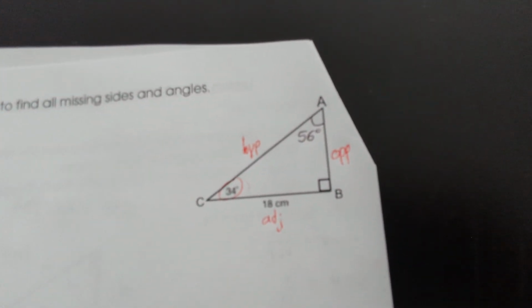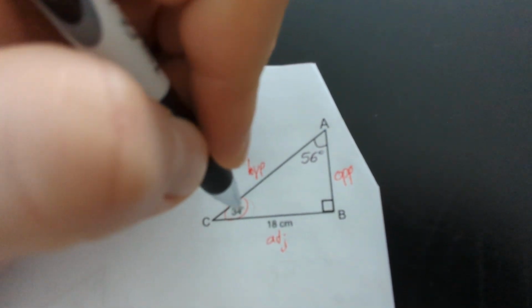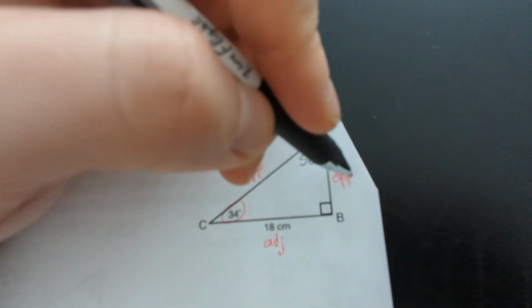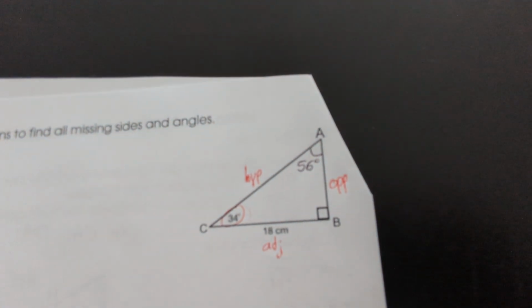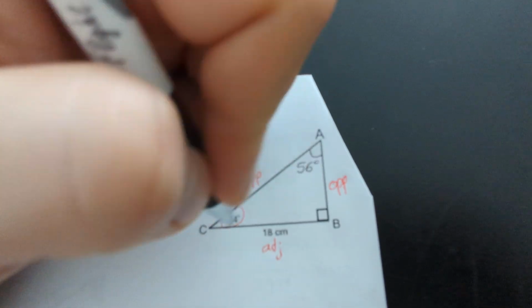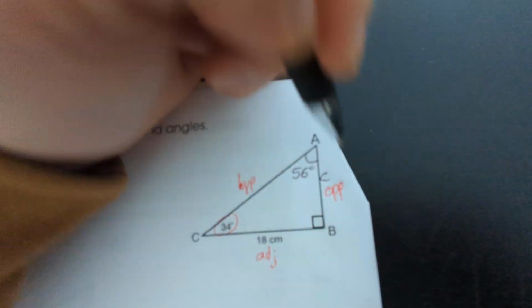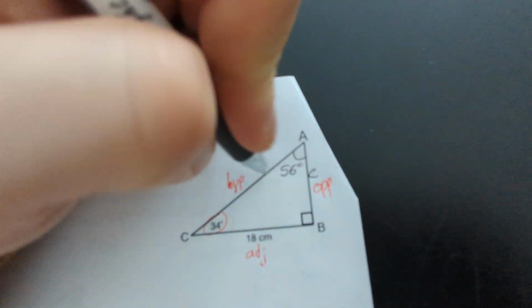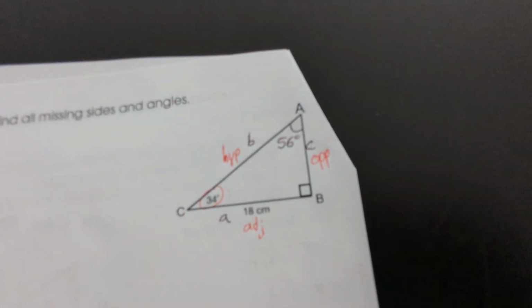Okay, so this is back to finding sides, right? So we know this angle, and if we want to find this, let's start by finding this side across from it, so our opposite side. And like I said on the last page, we label our sides. Our sides are small letters across from the angle. So if this is capital C, then this is small c. If this is big B, this is small b, and then this is little a. Okay?